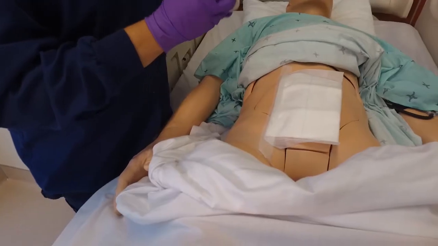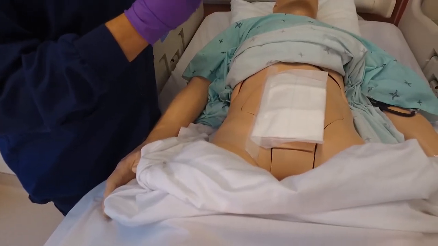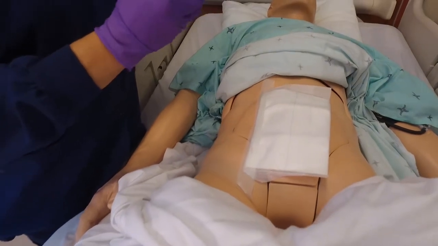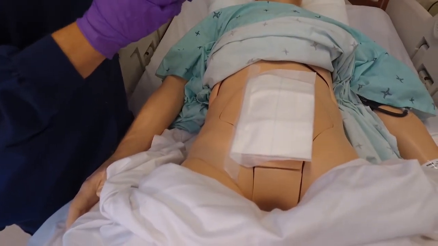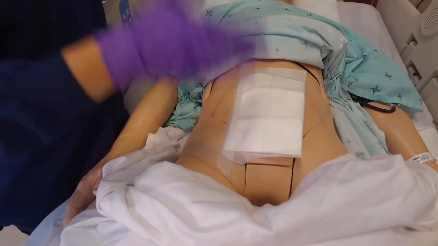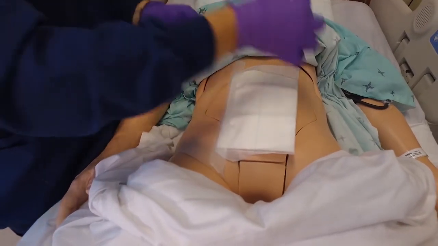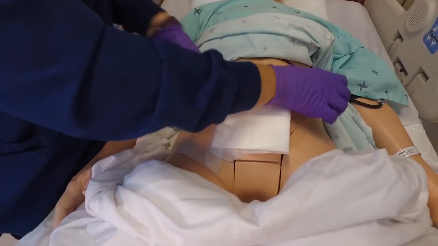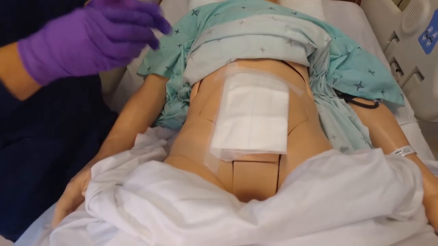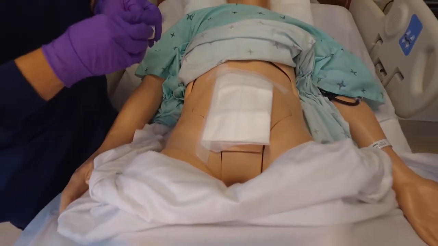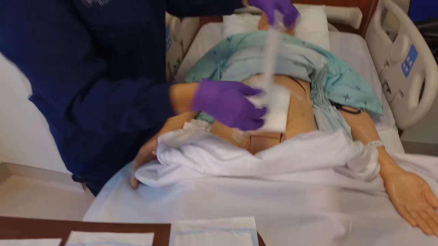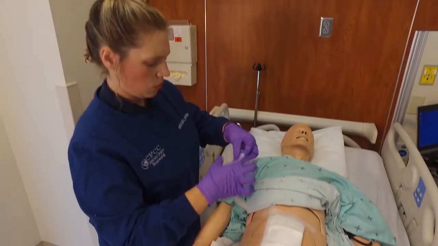She must be careful not to use excessive lengths of tape to avoid client discomfort, but must ensure that there is no gap between the dressing and the skin. An alternative method for securing the dressing would be to use Montgomery straps.